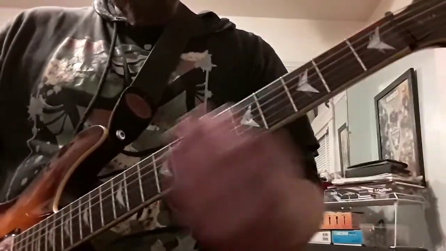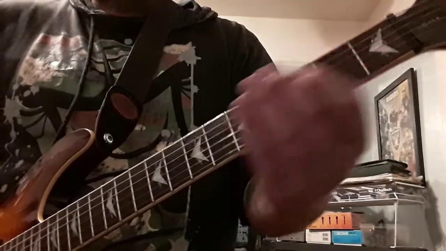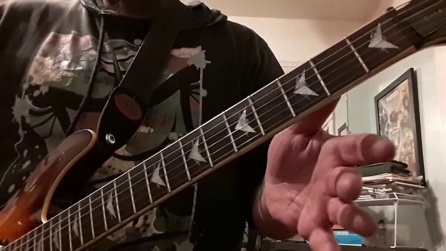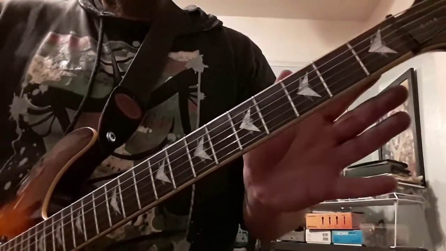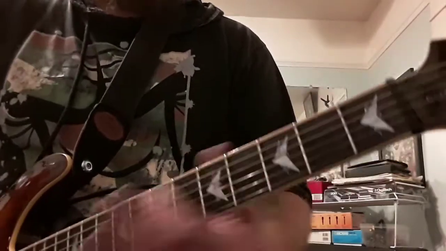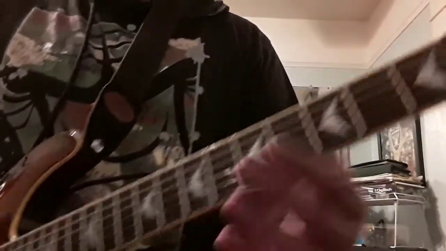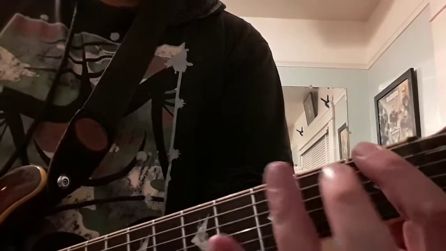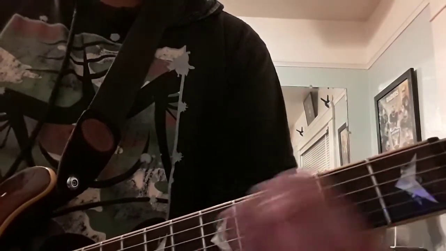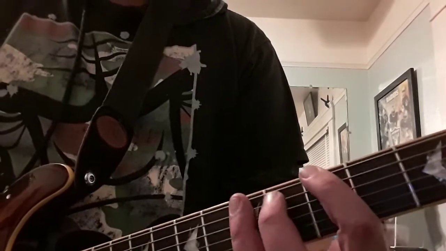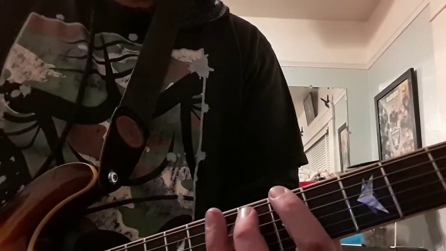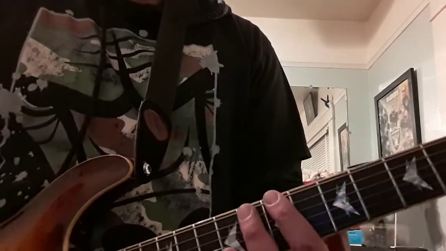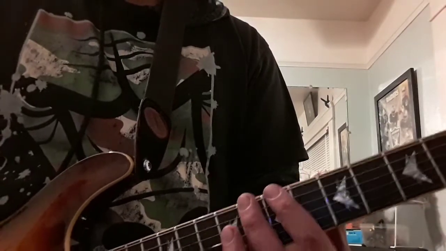A and start climbing up and down, and just know that there's no space between E and F. So anywhere you find an E, like this open string, the next note is going to be the next fret. So E, F, space, G. Okay, G, A, B, B, C. There's no space between B and C ever.